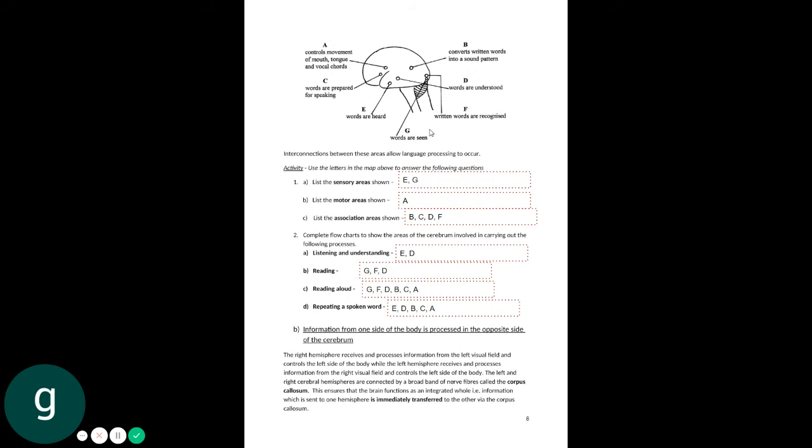To read something, you would see the words. So the visual stimuli would come into your brain. It would then move to F.